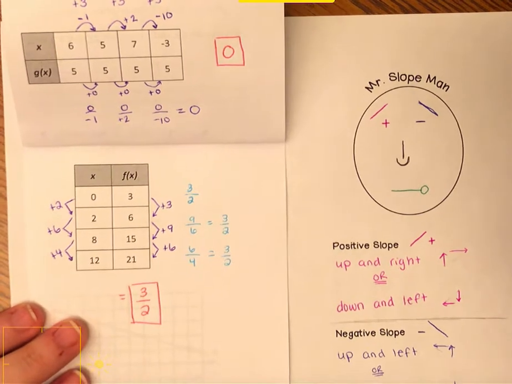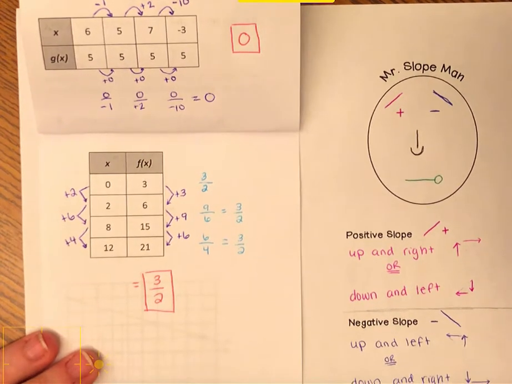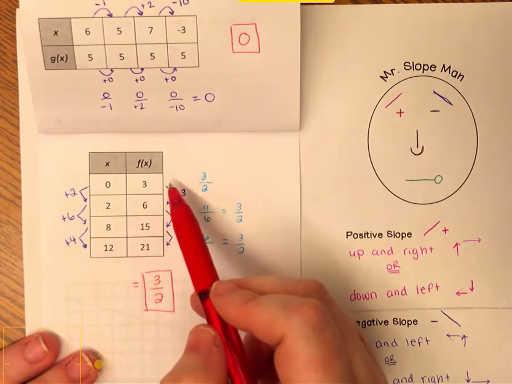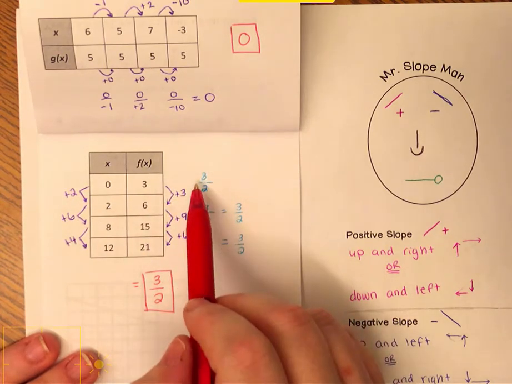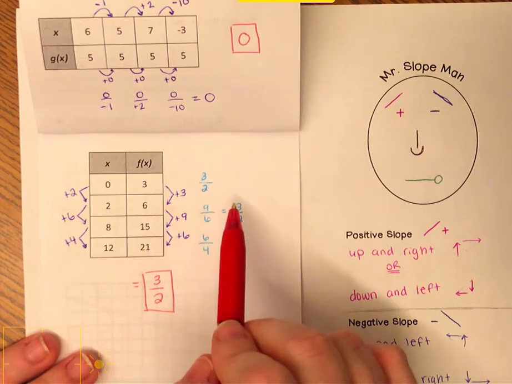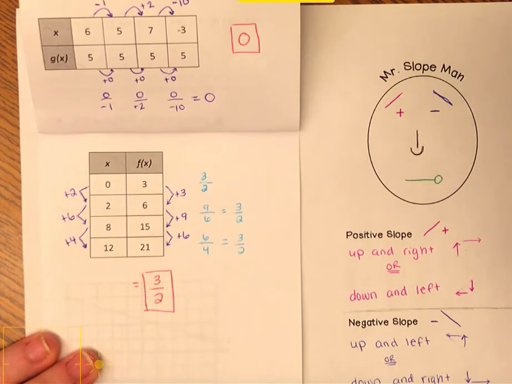This is how we find the slope from a table. You find the change in x on each of them and all the changes in y's, and make sure that each set, as you find them, remain the same throughout the entire table.